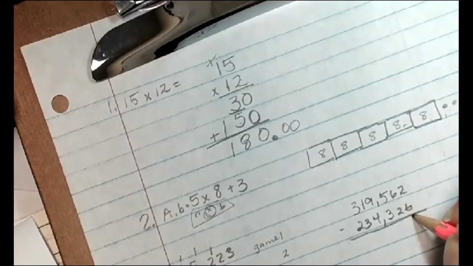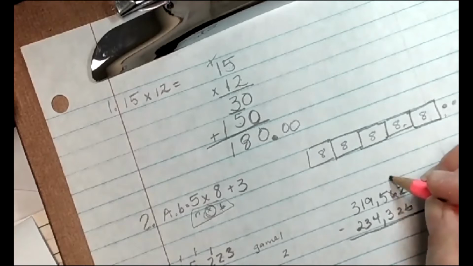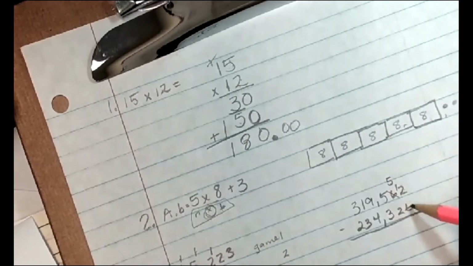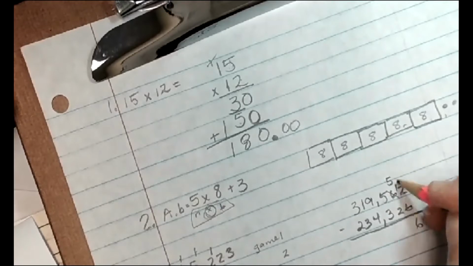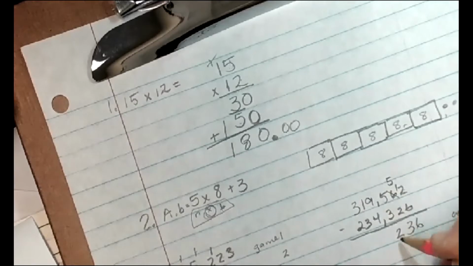I need to know what 2 minus 6 is. Can't do it. So what do we do? Regroup. We take 1 from here. We change it into 1's cubes. 12 minus 6 is. 5 minus 2 is. 5 minus 3 is. 9 minus 4 is.